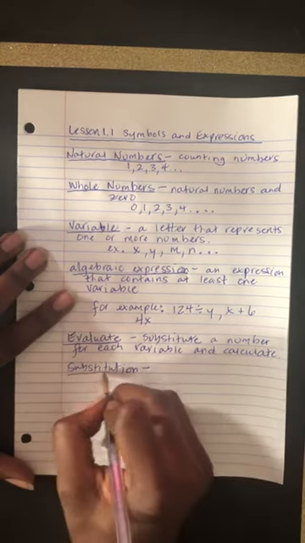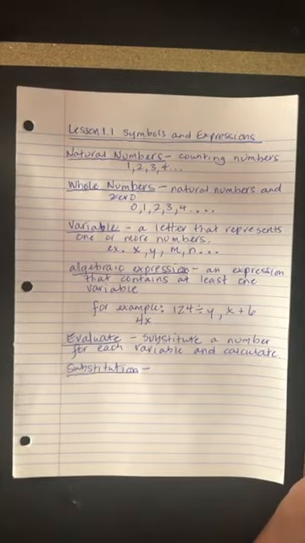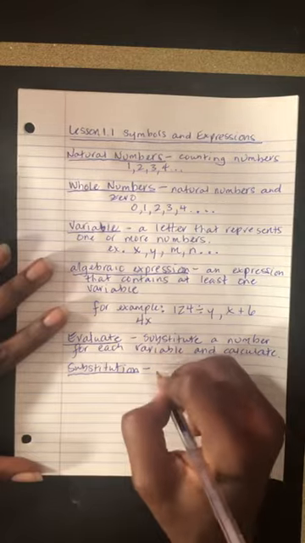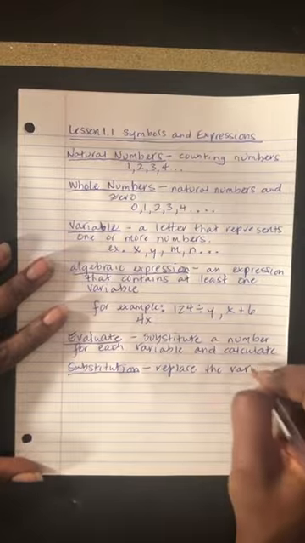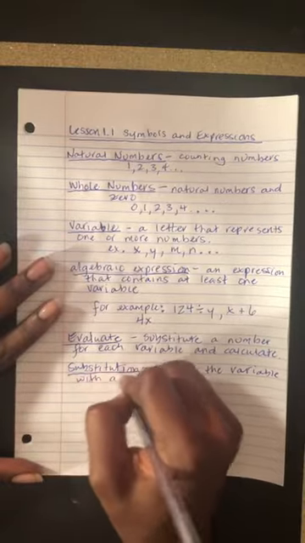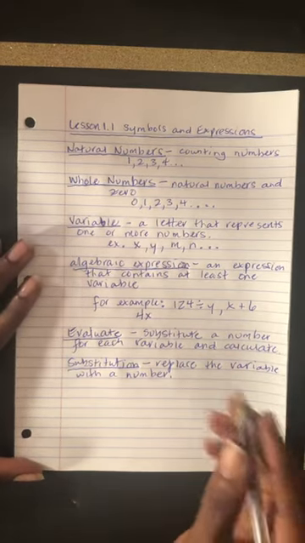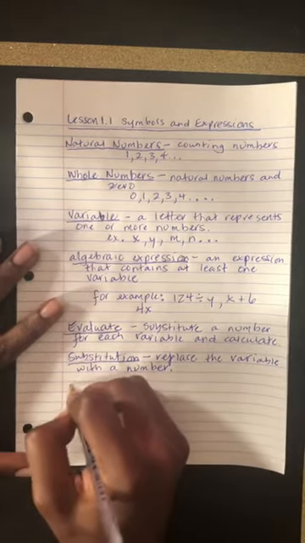The process of substitution, and I connect this to when you have a substitute teacher, for example. Your teacher's not at school, the substitute is there in place of that, and that's what we need to think about when it comes to substitution. We're going to replace our variable with a number. So we are replacing the variable or variables with a number. And we are going to do a couple of examples to show both. So let's look at some evaluation just as examples. So evaluate.